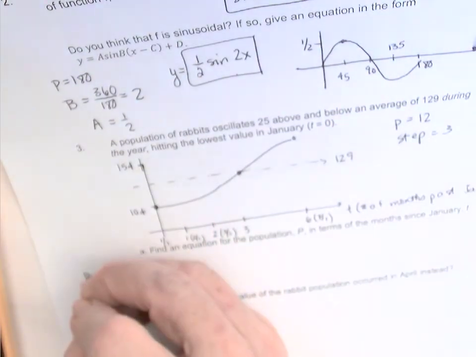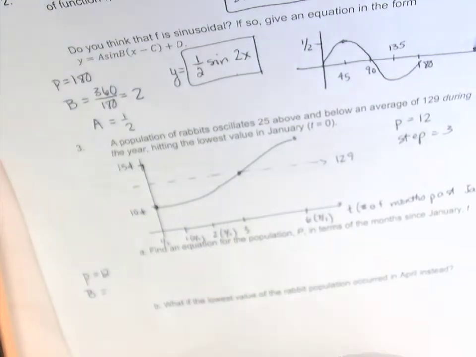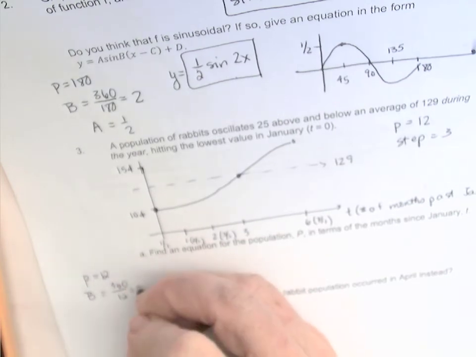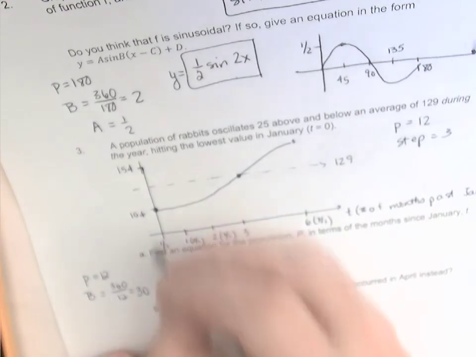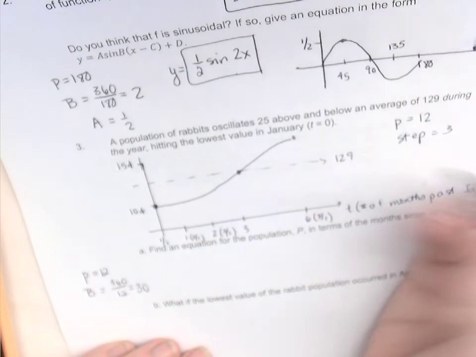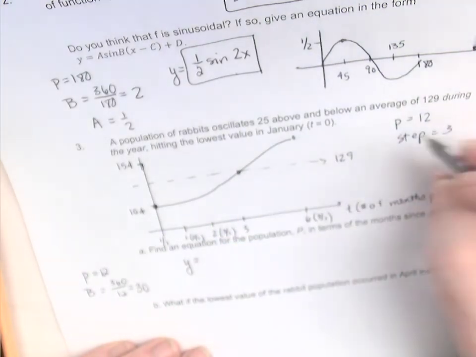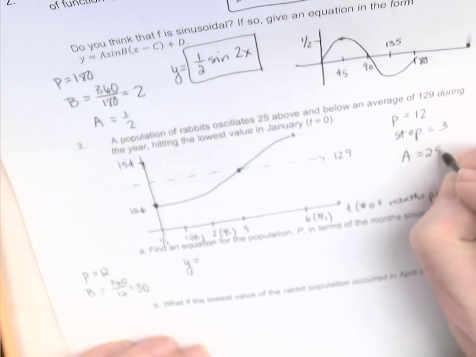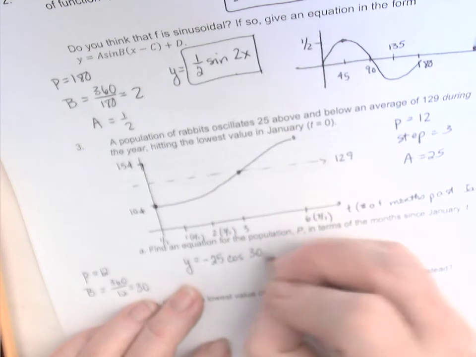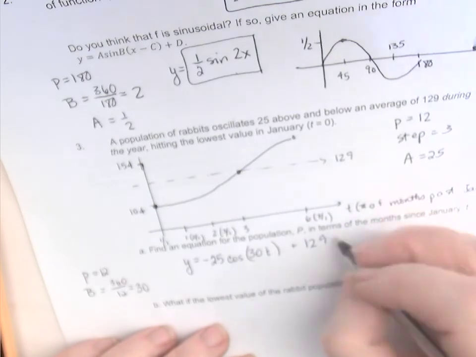Now, what we know is that the period is 12, so B is going to be, well, let's use degrees, 360 divided by 12, which is going to give us 30. And I'm going to use negative cosine because this is starting down at the bottom. So the equation is going to be, the amplitude we already know is 25. So y is negative 25 times the cosine of 30t, and this is elevated 129.